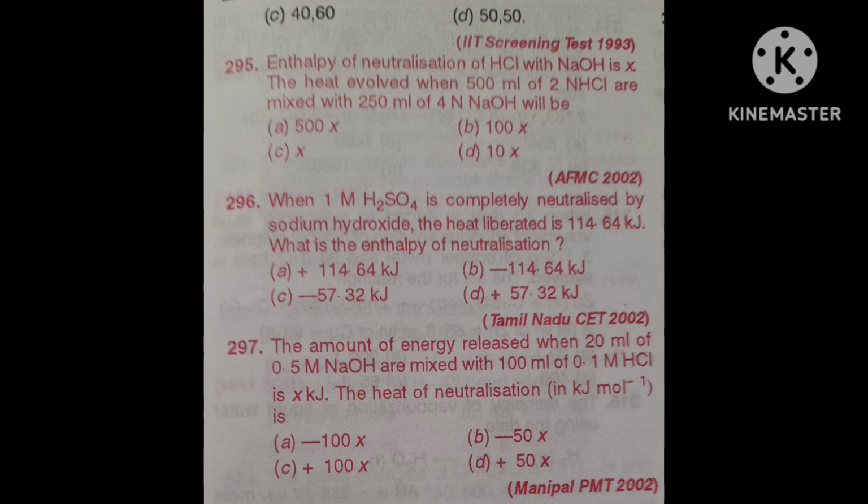Its correct answer is X. How? Now I am telling you. Listen carefully.